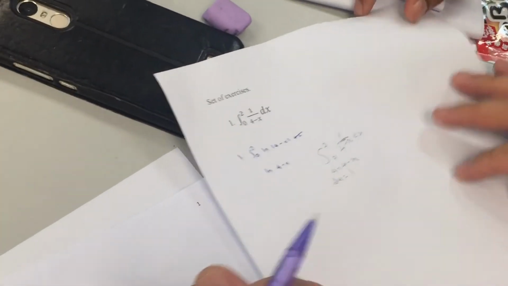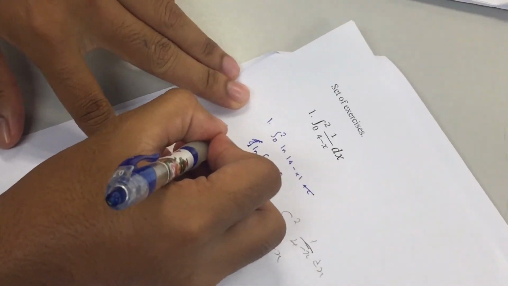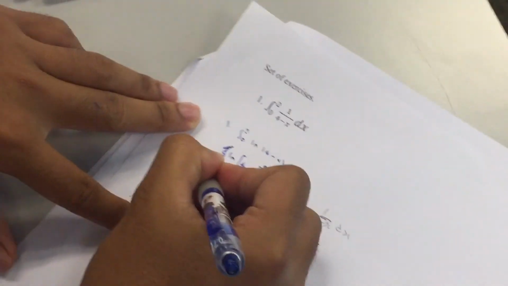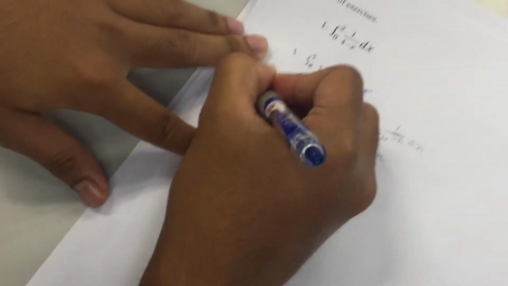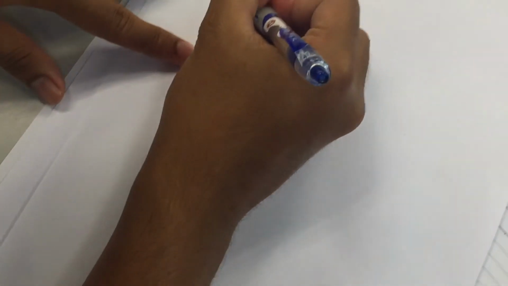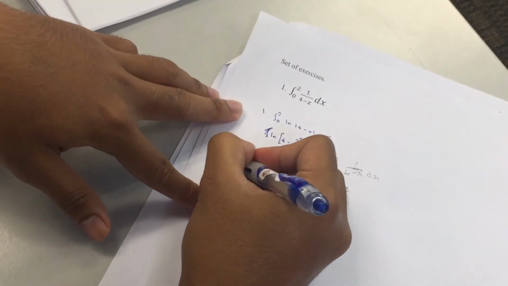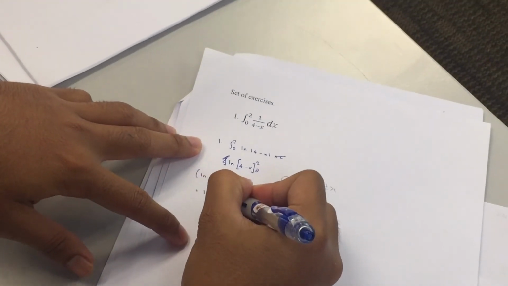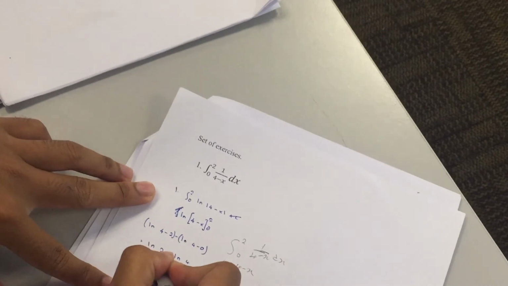You know? Okay, I understand. Okay, continue. But this is proof, right? Yes. So it will be no need to integrate. You consider is look at already. 2 0, right? Yes. So it will be ln 4 minus 2 minus ln 4 minus 0. So it will be ln 2 minus ln 4 will be ln 2 over 4.